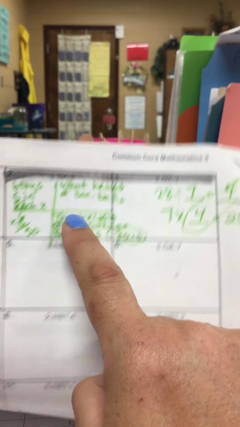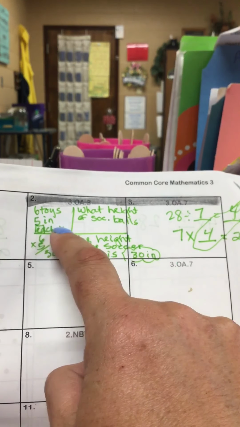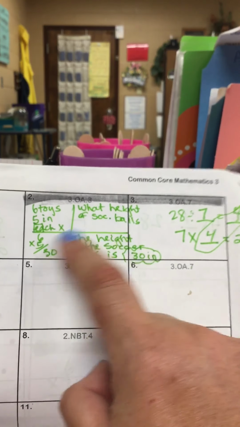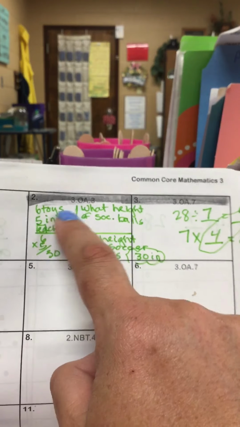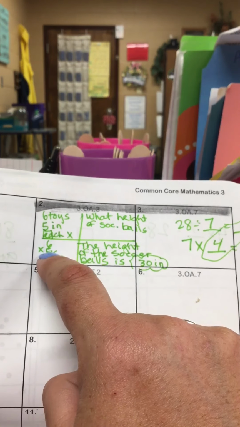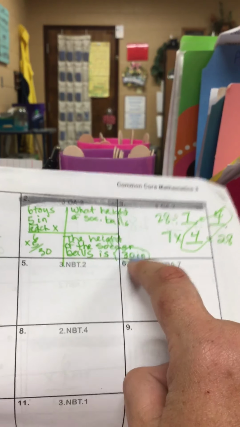The last part comes with a cube and ace. 6 toy soccer balls were 5 inches each, and they wanted to know what was the height of all the soccer balls. So we talked about how each would have meant that they needed to take all the soccer balls and their height and multiply them. The height of the soccer balls is 30 inches.